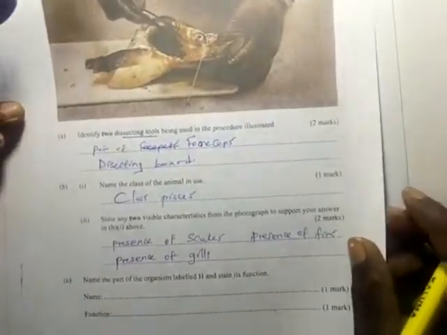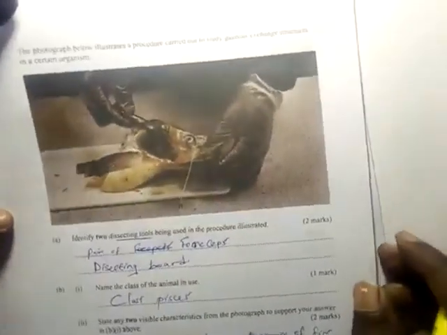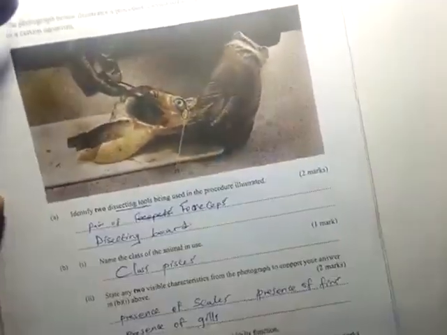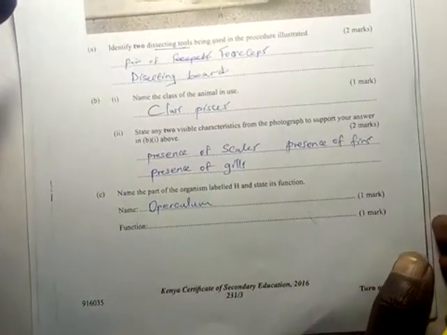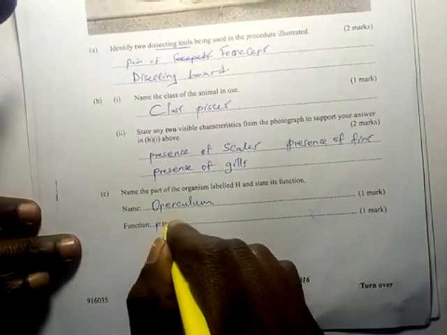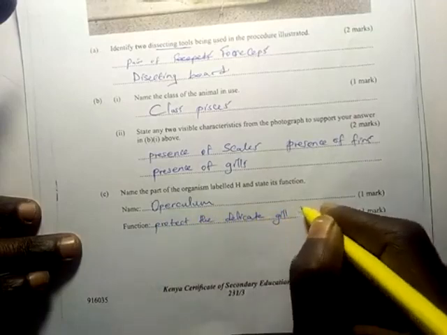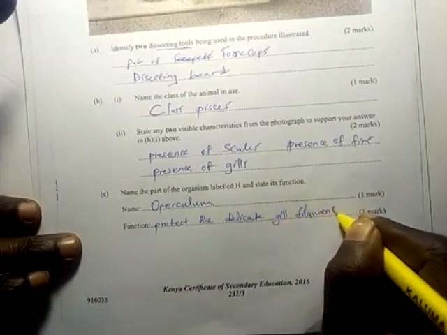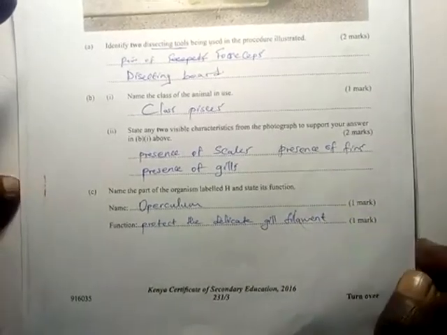Then you are told, name the part of the organism labeled H and state its function. H is here. Now this is the operculum. The function of the operculum is to protect the delicate gill filaments from mechanical injury.